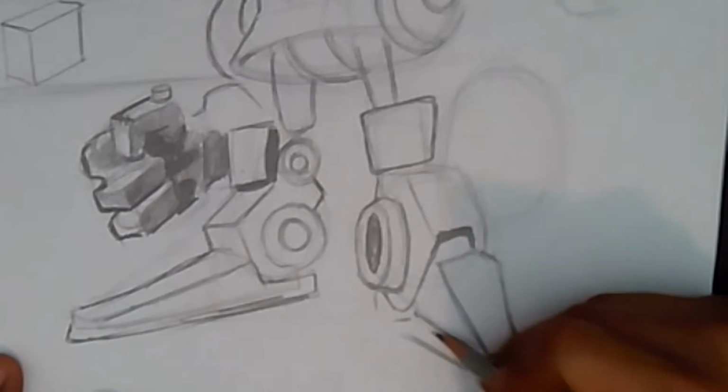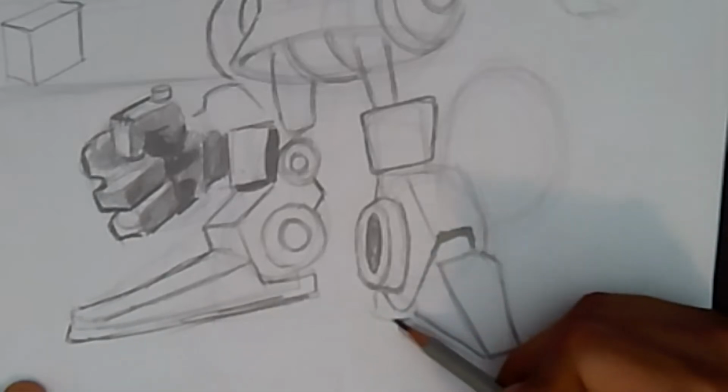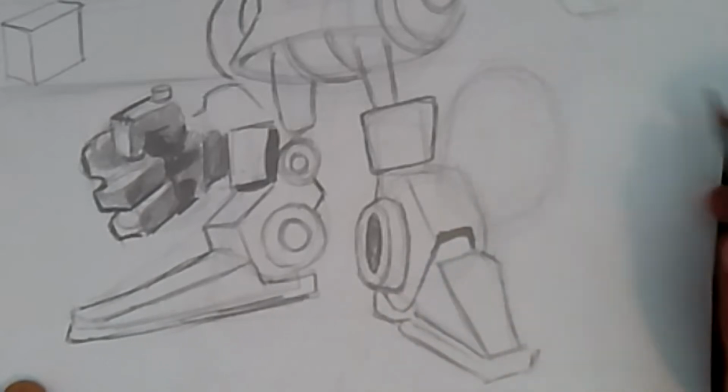It comes up that way, and there's a little bit of a ledge here too. I'm just going to sketch all over this right now. Okay. Yeah, those are the basic forms.